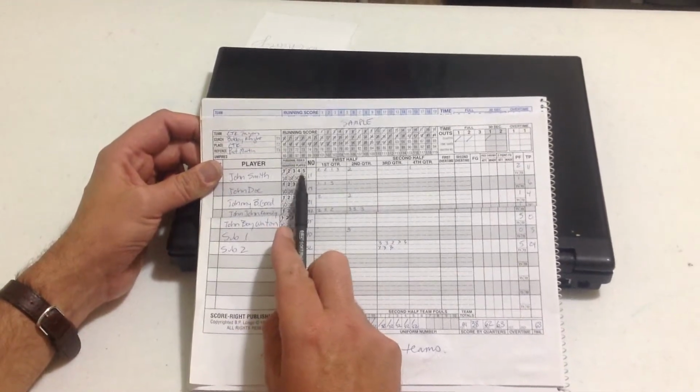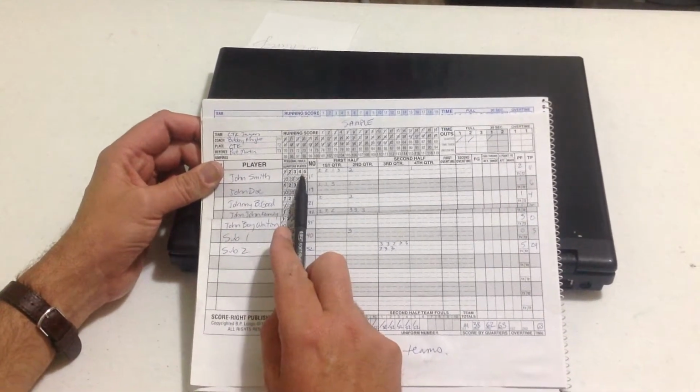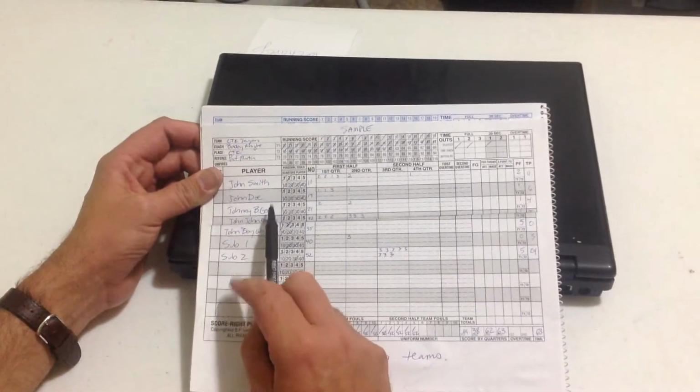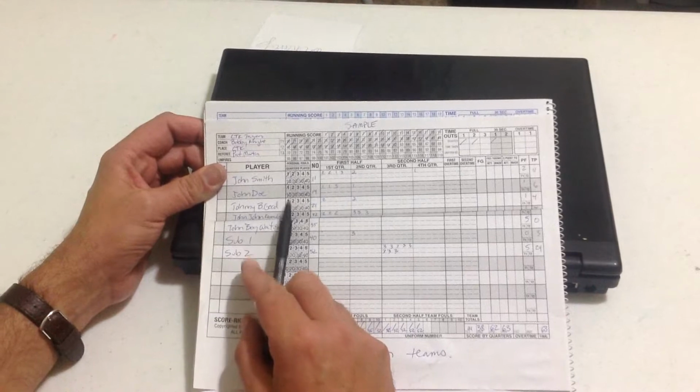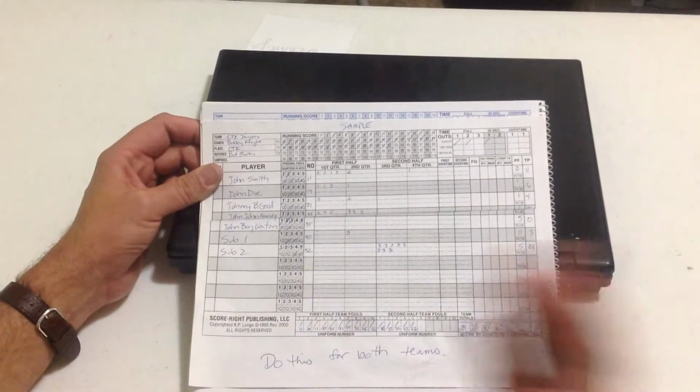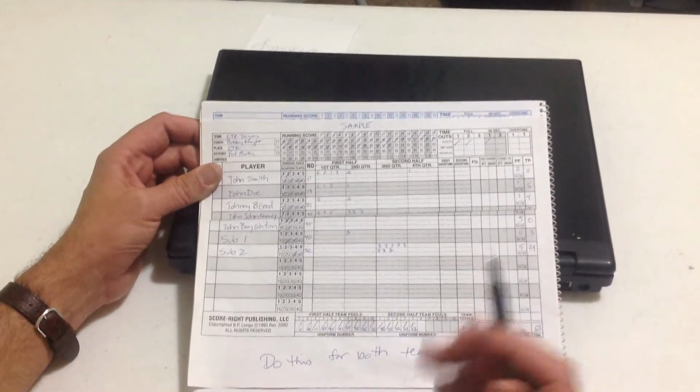So you keep track of the fouls. Sometimes coaches are going to say, hey, how many fouls does Johnny B. Good have? And you should have that information for them so that they can make strategic decisions based on that.